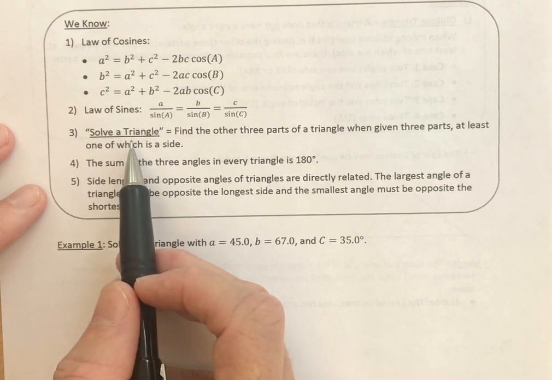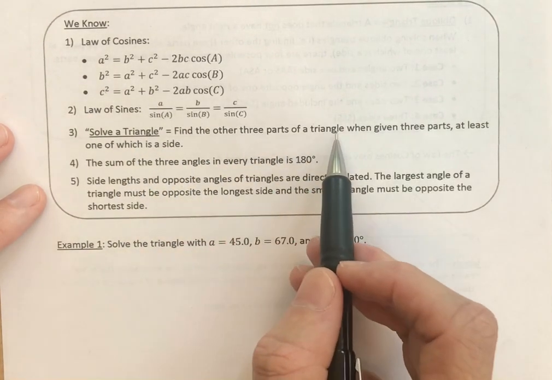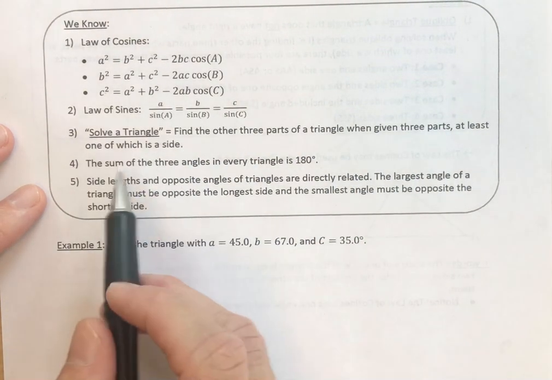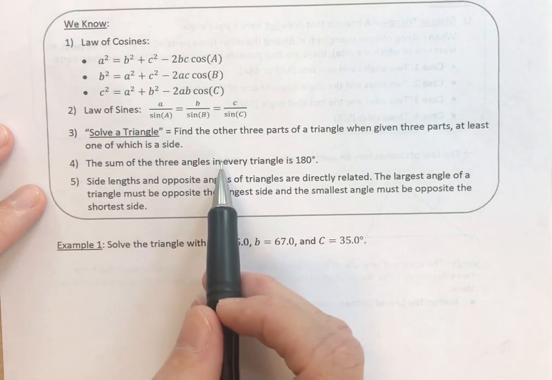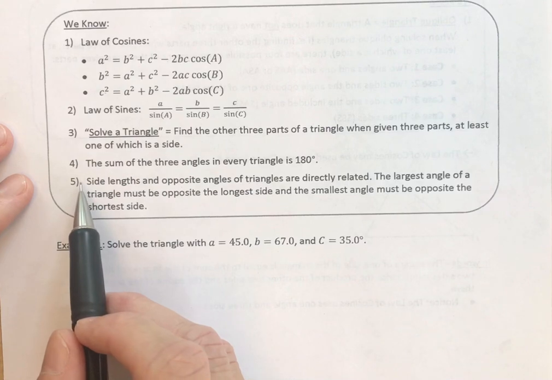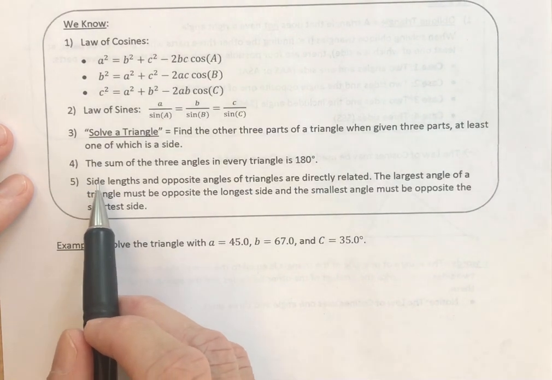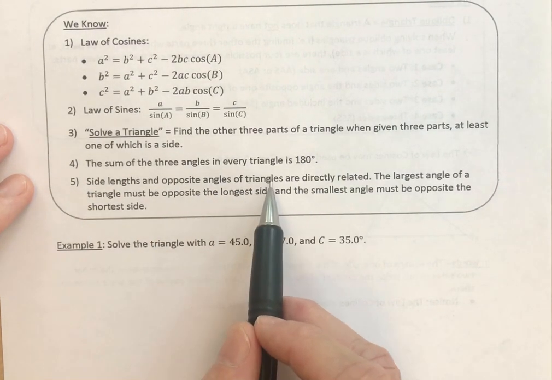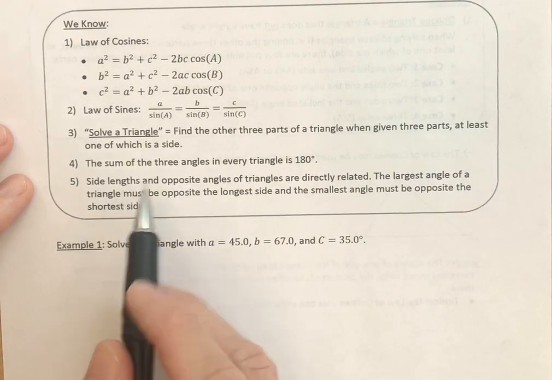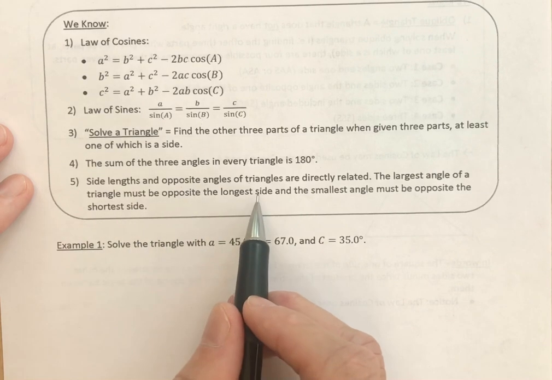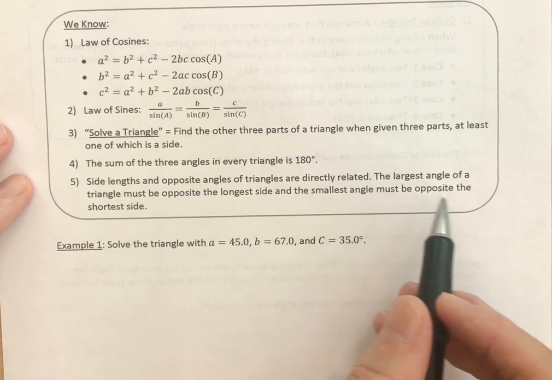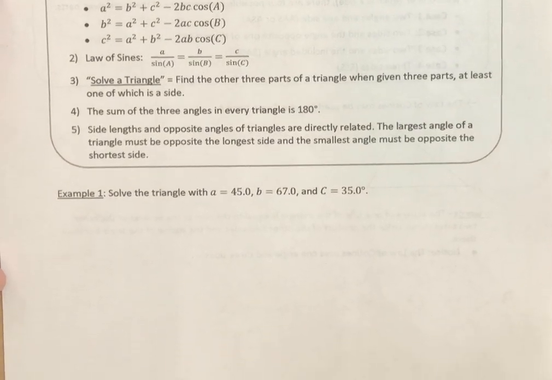We know what solving a triangle means: find the other three parts of a triangle when given three parts, at least one of which is a side. We know that the sum of the three angles in every triangle is 180 degrees. The side lengths and the opposite angles of triangles are directly related. The largest angle must be opposite the longest side, and the smallest angle must be opposite the shortest side. So let's put this into play.